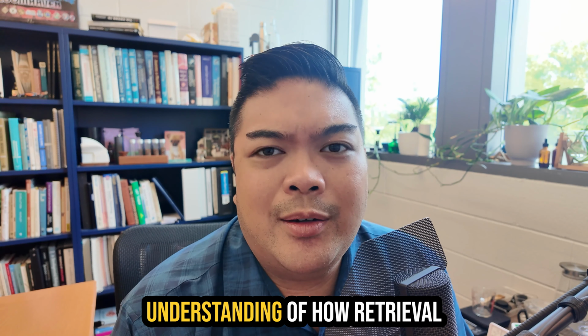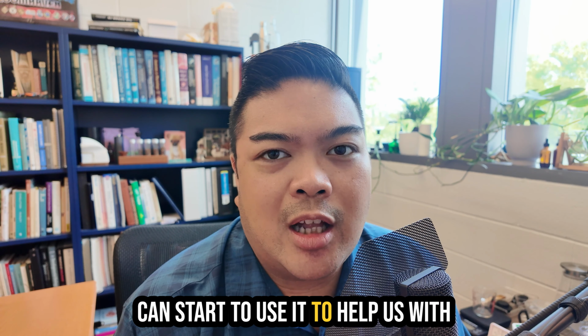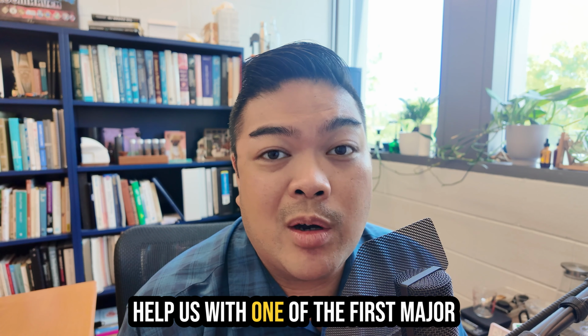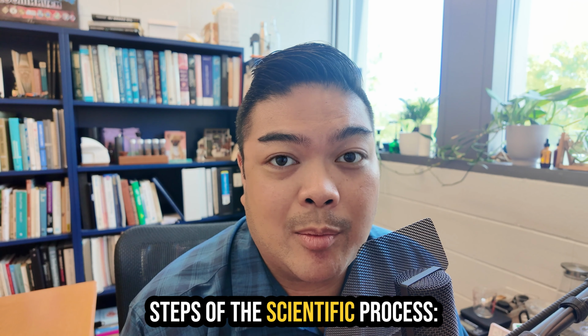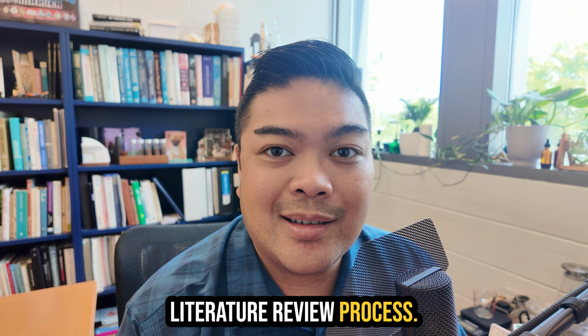Now that we have a pretty good understanding of how retrieval augmented generation works, we can start to use it to help us with the different parts of research. We'll start by seeing how this can help us with one of the first major steps of the scientific process, finding and understanding literature. Today, we'll learn how we can use AI to revolutionize the literature review process.